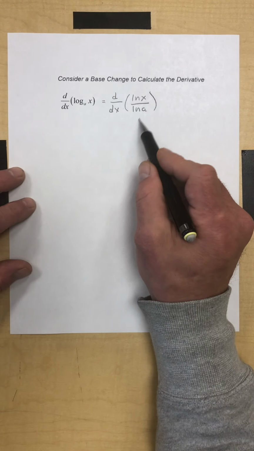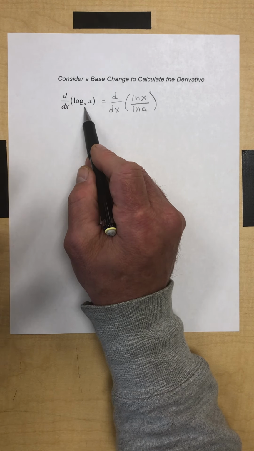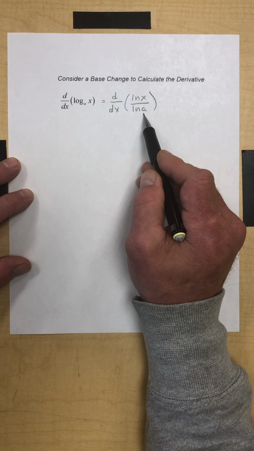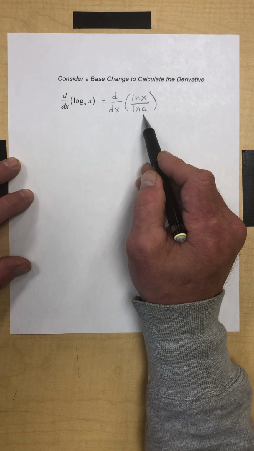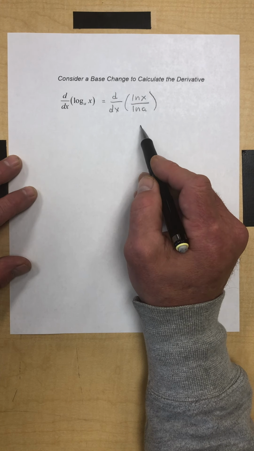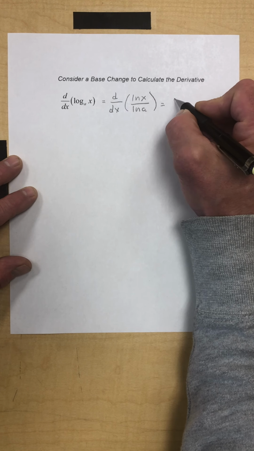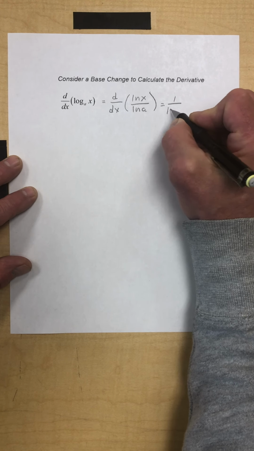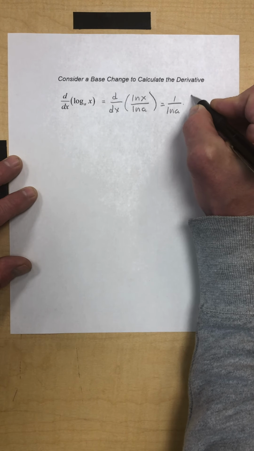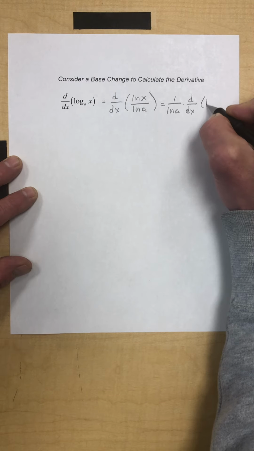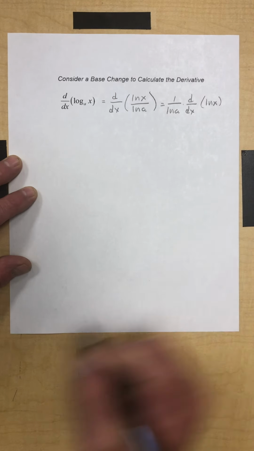Now notice this natural log of a. Now notice a is a positive number. Okay, it's a positive number. So log base a is a constant. So that means we have a constant multiplier of 1 over natural log of a. So why not just remove that, 1 over natural log of a, times the derivative of what remains, and that would just be the natural log of x.